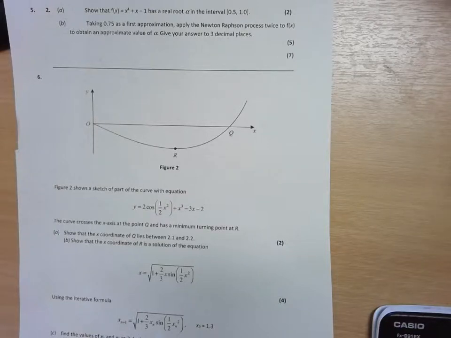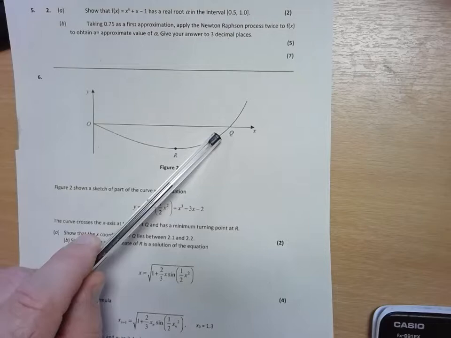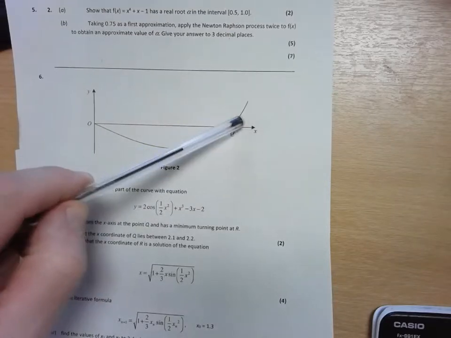So question 6 is another numerical question. The first part gives you the details of the equation, and it's crossing the x-axis at Q. First part says show that the x-coordinate of Q lies between 2.1 and 2.2. Well, when x is 2.1, if that's to work, y should be negative, and when x is 2.2, y is going to be positive. So let's have a look.